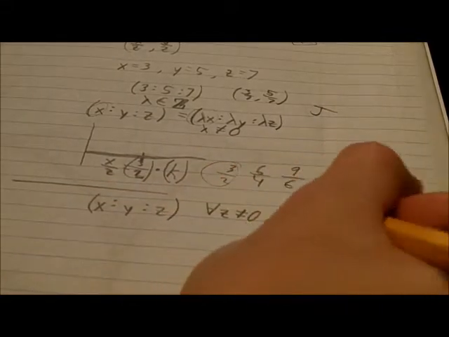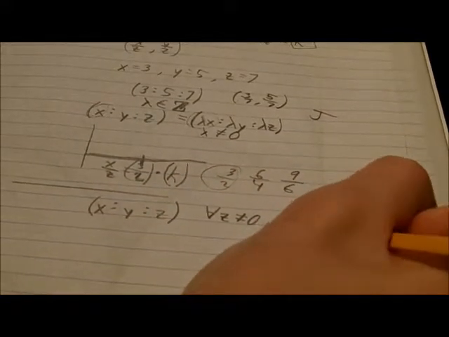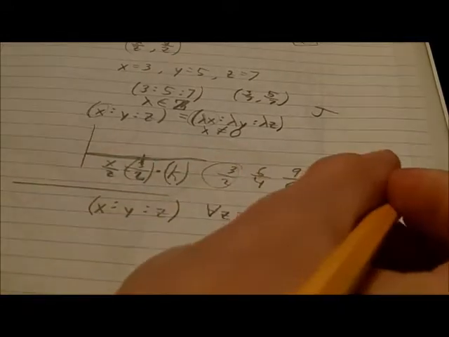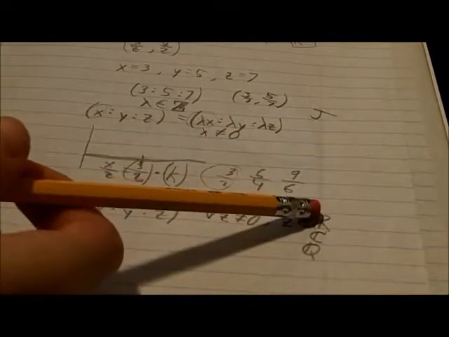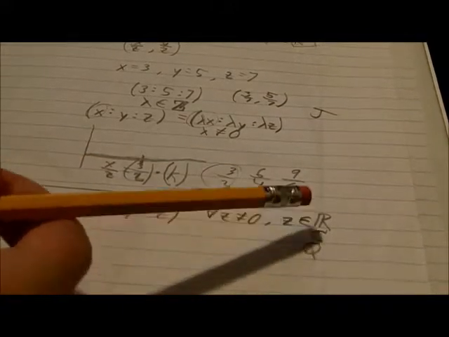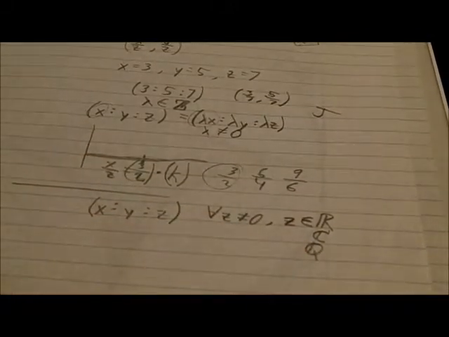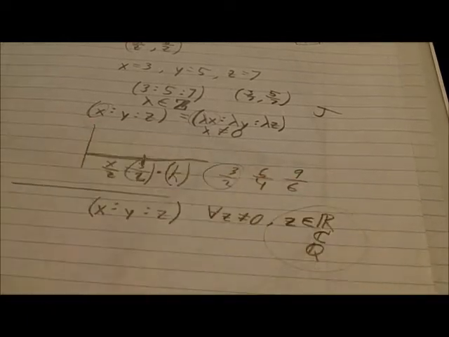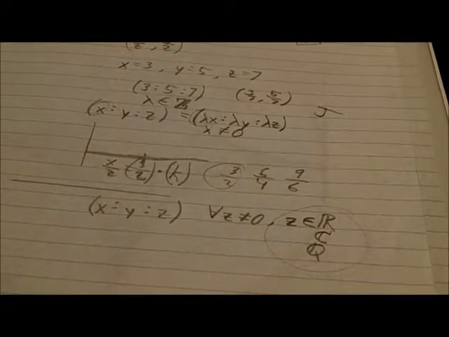Now, bear in mind, this could be R or C, it could also be Q, R being the set of real numbers, C being the set of complex numbers, Q is the set of rationals. These are all fields, by the way, all different kinds of fields in mathematics.